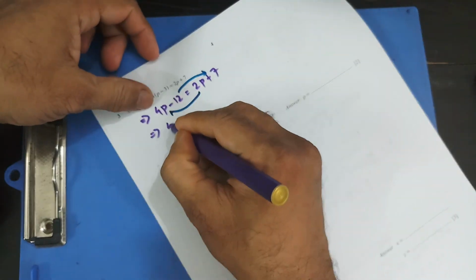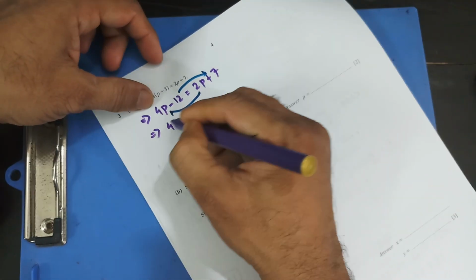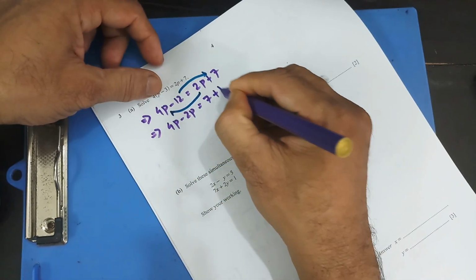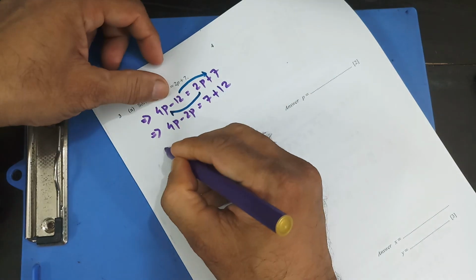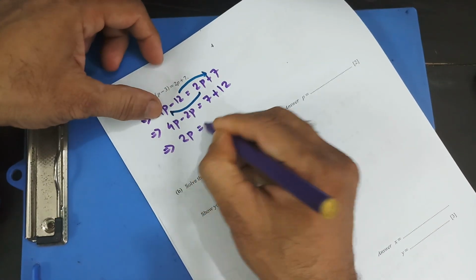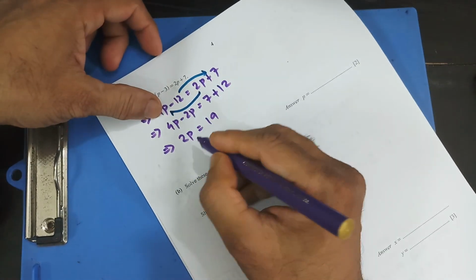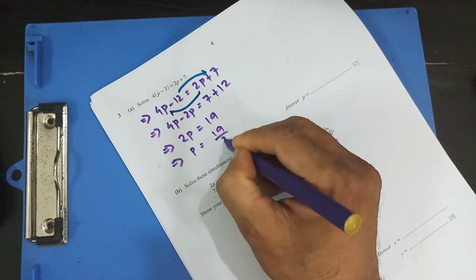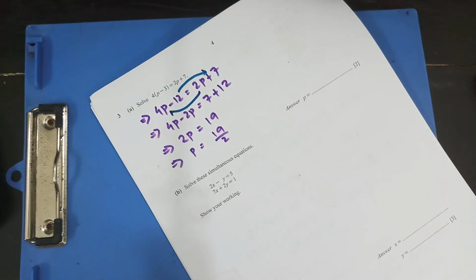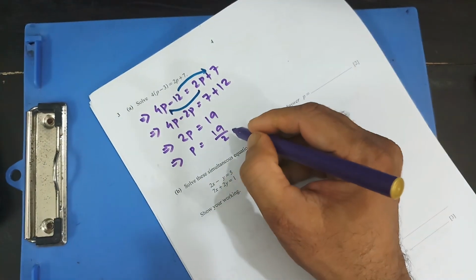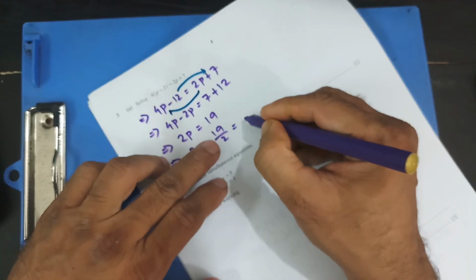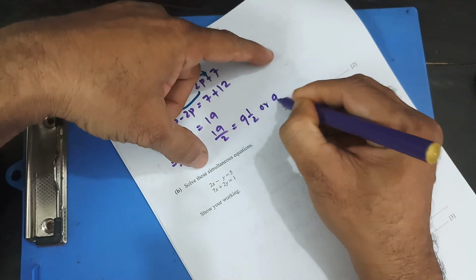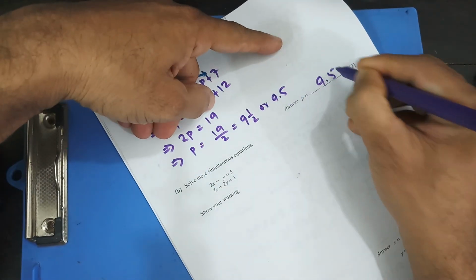So 4p minus 2p, and 12 is minus, so it goes there and becomes plus 12. That's going to be 2p equal to 19. So p is going to be 19 divided by 2. You can keep it as a mixed number, 9 and 1 by 2, or 9.5. I'll keep that in this format.